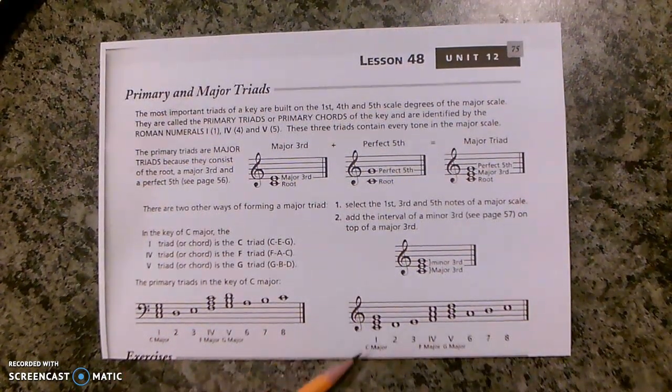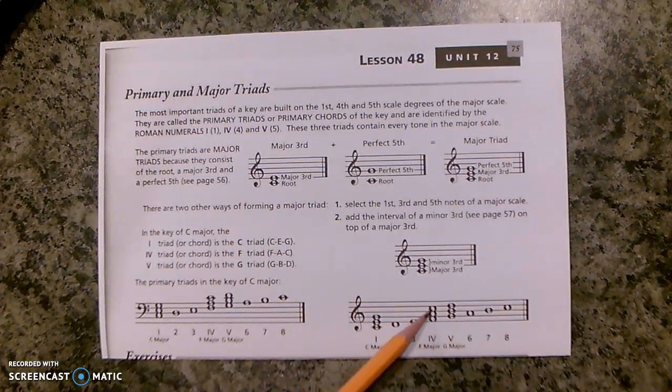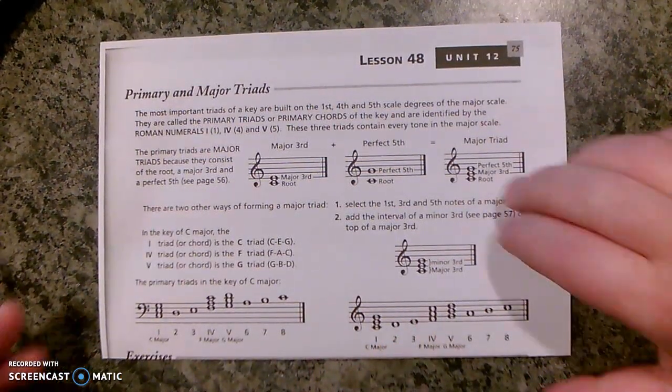Here it is in treble clef. It may be a little bit easier to see. Here's our C major scale on the bottom. Our 1 chord is our C chord. Our 4 chord is our F chord. And our 5 chord is our G chord.